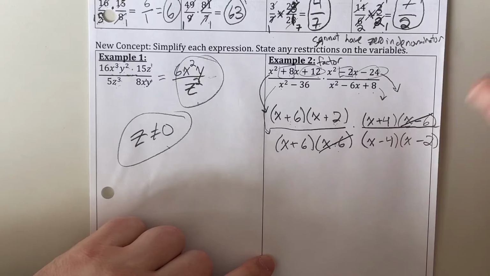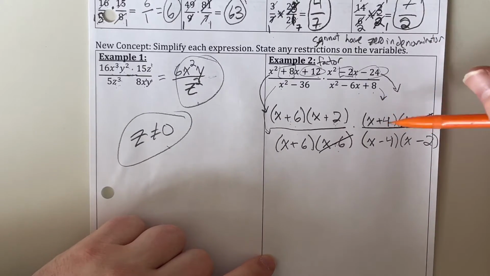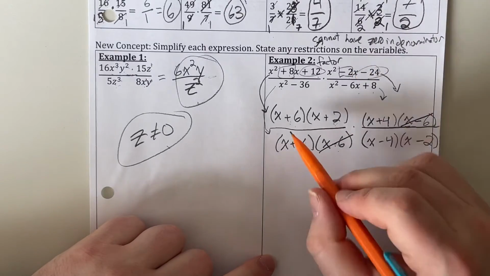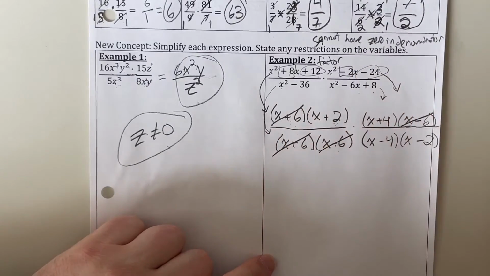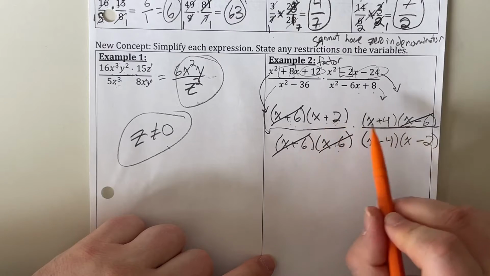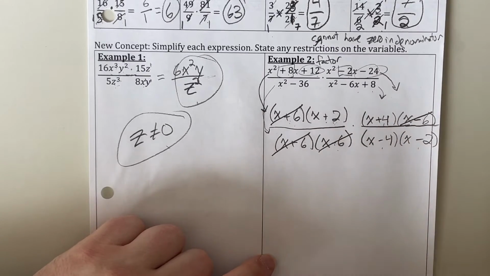Be careful, again, take one quantity or package at a time. That way you can eliminate some of these values. So what else do I have? Well, I have an x plus 4 in the top and the bottom. That cancels out. And that's going to be it because I have x plus 2, x plus 4, and x minus 2, x minus 4.